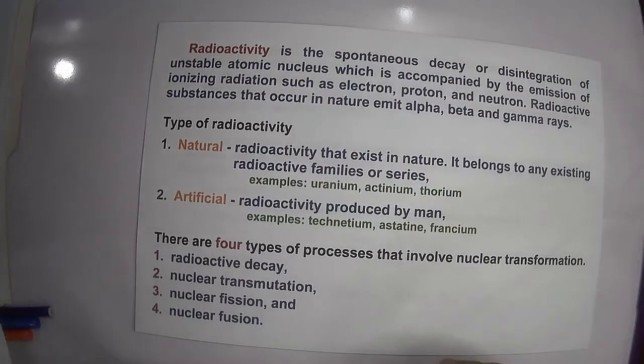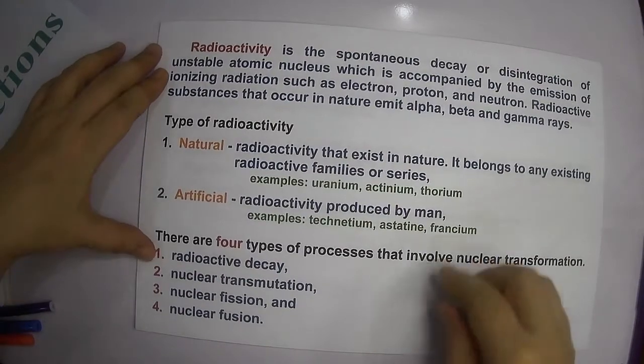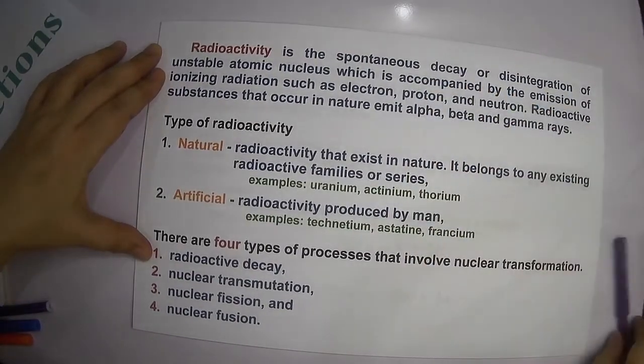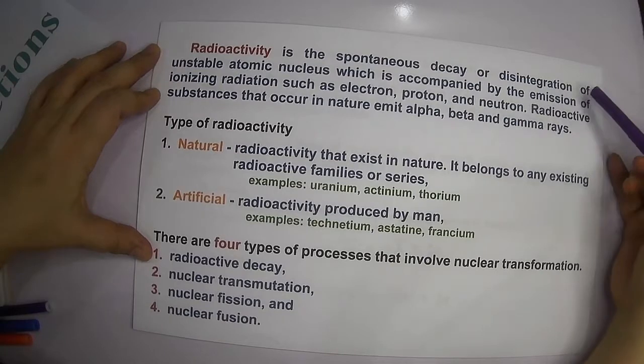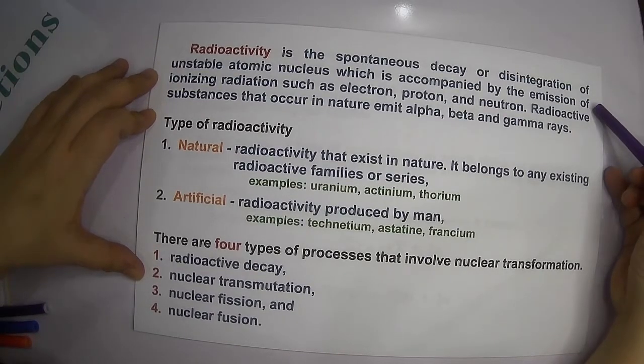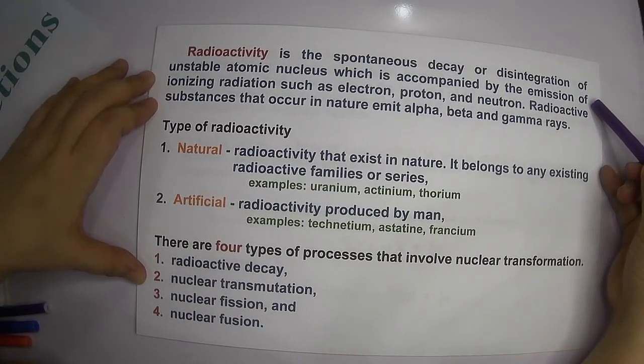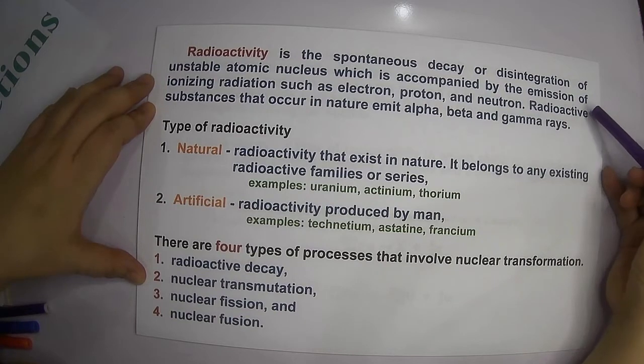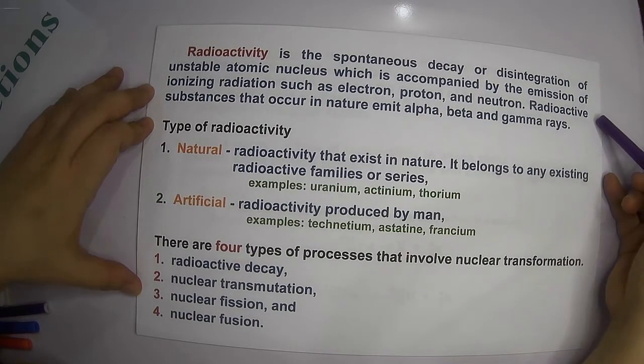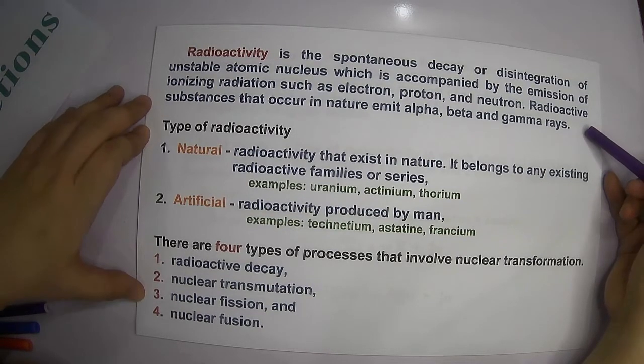Okay, radioactivity is the spontaneous decay or disintegration of an unstable atomic nucleus, which is accompanied by the emission of ionizing radiation such as electron, proton, and neutron. Radioactive substances that occur in nature emit alpha, beta, and gamma rays.